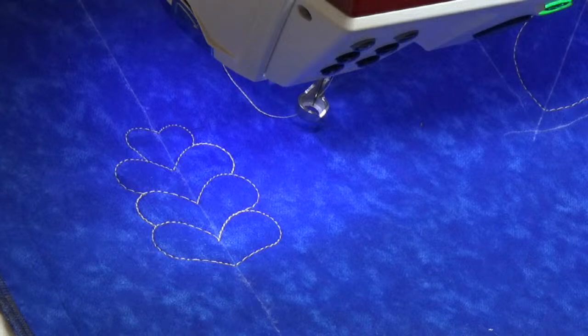Okay. I moved the design, Charlene, so I think you can see it better.